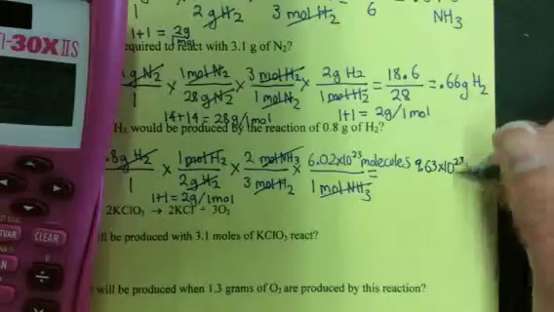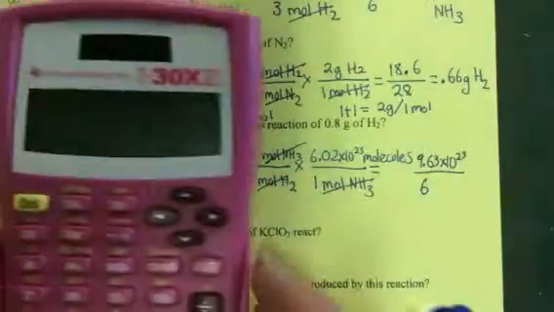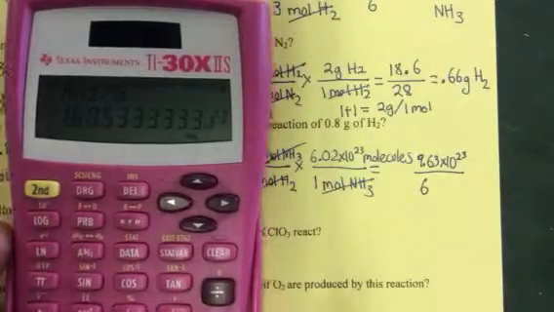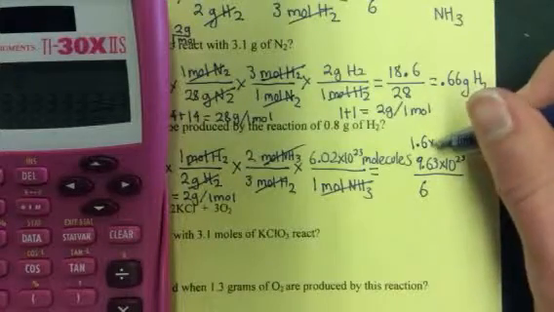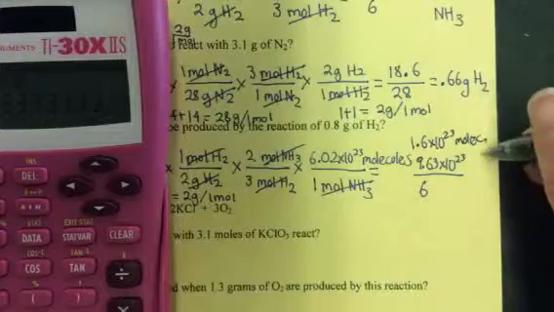And then that is over 2 times 3, which is 6. So I'll just divide that by 6. And that gives me 1.6 times 10 to the 23rd as my final answer. And that is molecules of NH3.